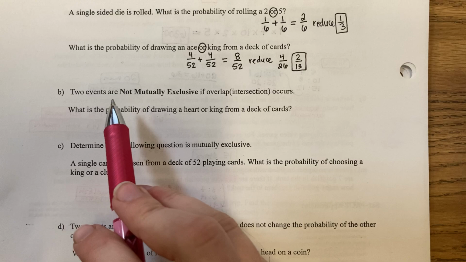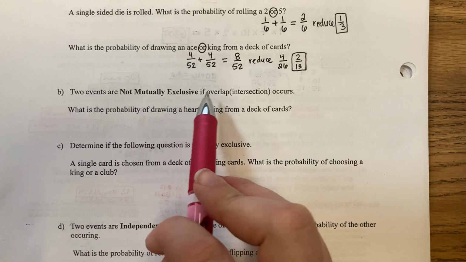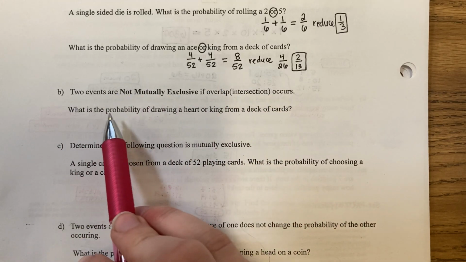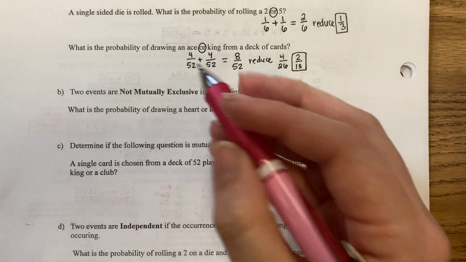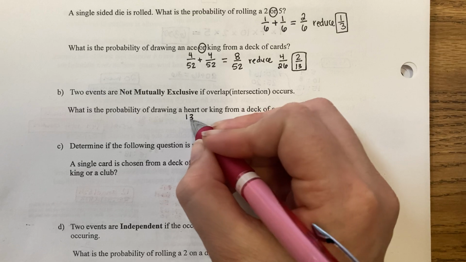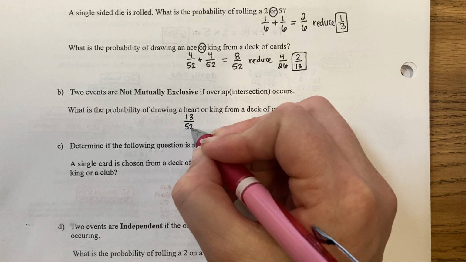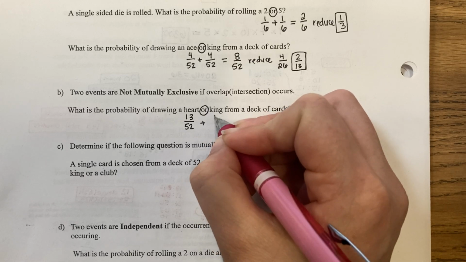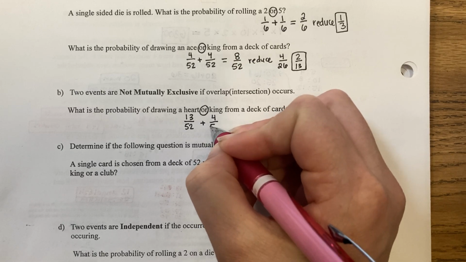Question B, two events are not mutually exclusive if overlap or an intersection occurs. What is the probability of drawing a heart? There are 13 hearts. Or means I add a king. There are 4 kings.